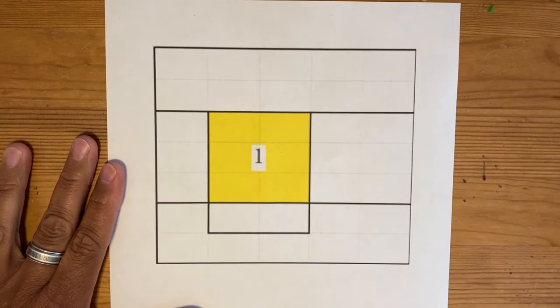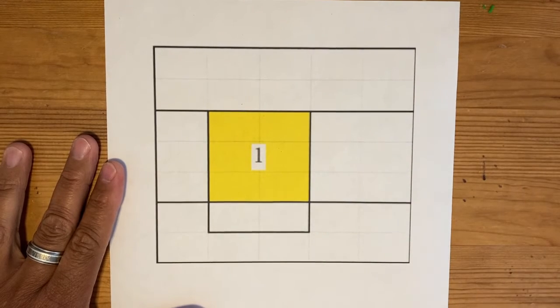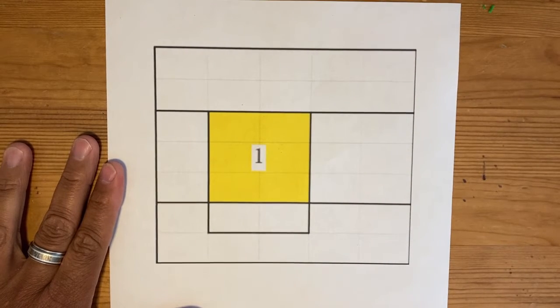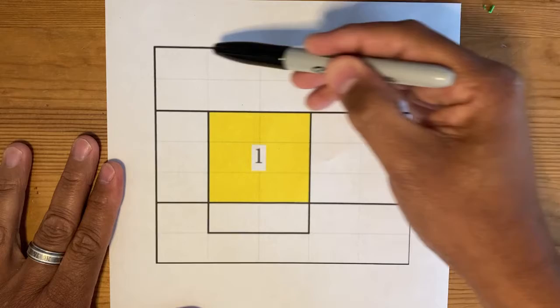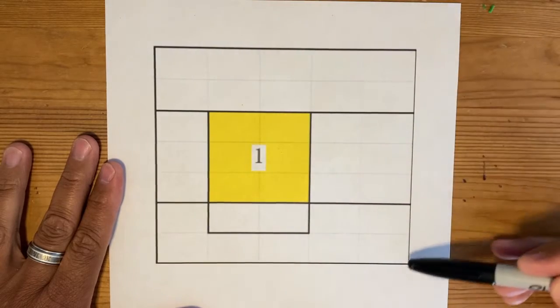Today we're going to do an activity called Number Search. You'll need your packet and a pencil. Let's get started. In this activity today, we're going to be searching for the number that goes with each of the spaces that are outlined in heavy black.